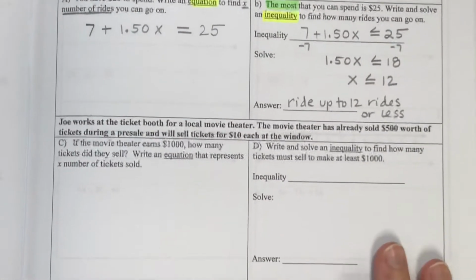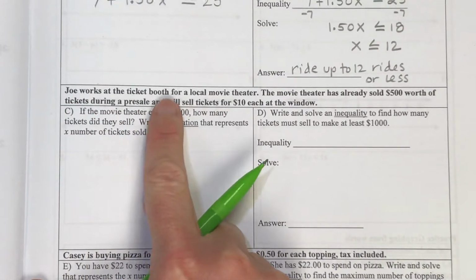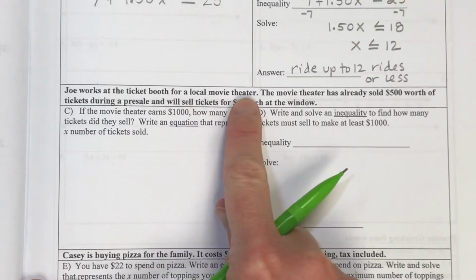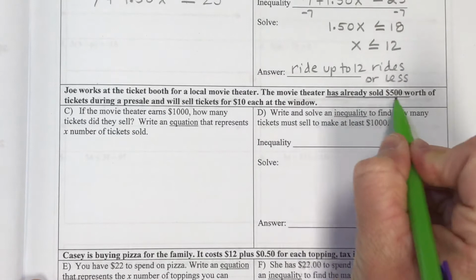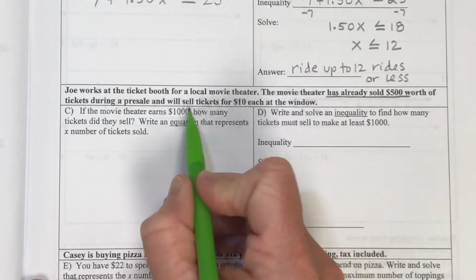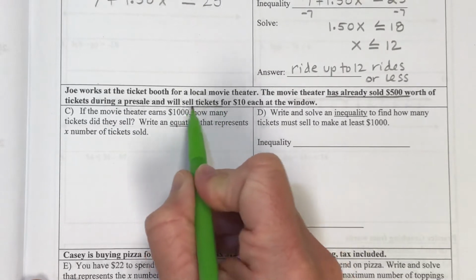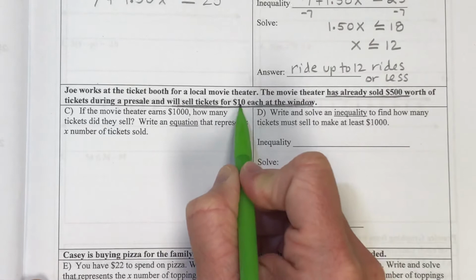Now for the second example, my scenario changes, and it says Joe works at the ticket booth for a local movie theater. The movie theater has already sold $500 worth of tickets during a pre-sale event, but they're going to sell tickets at the window for $10 each.